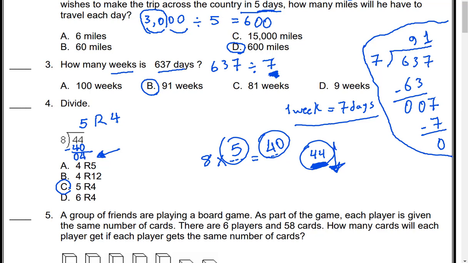Abdulaziz. In question number 5, a group of friends are playing a board card game. As a part of the game, each player is given the same number of cards. There are how many players? 6 players.